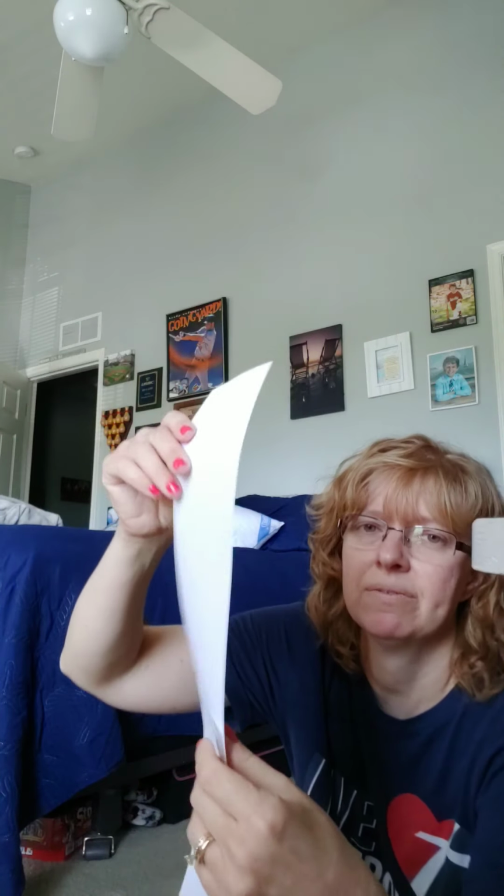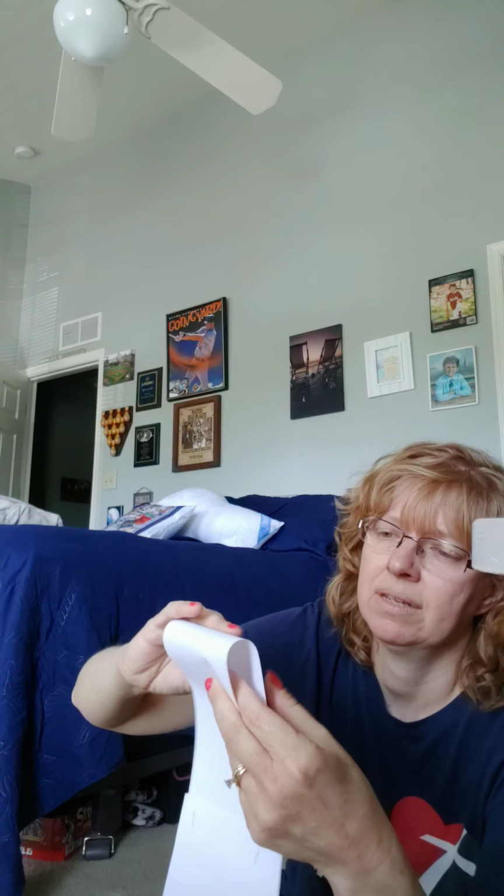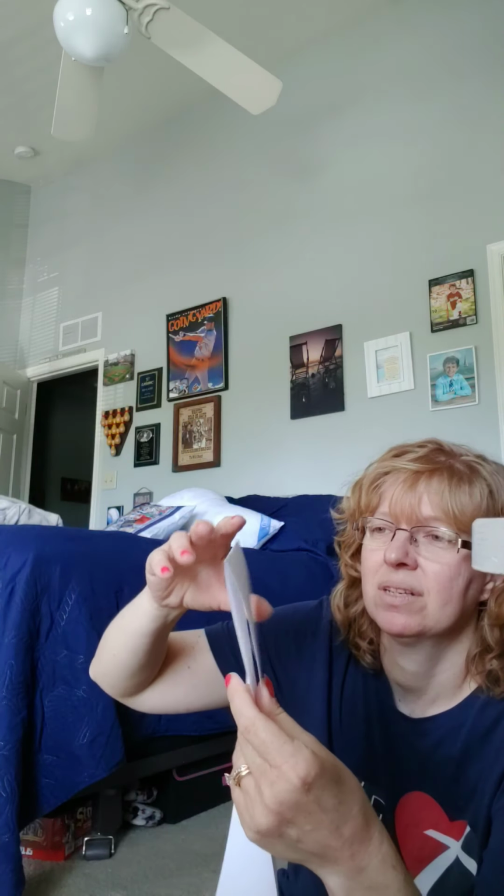Right? So there's my really long piece of paper. Now, with this really long piece of paper, we're going to fold it like a caterpillar fold.